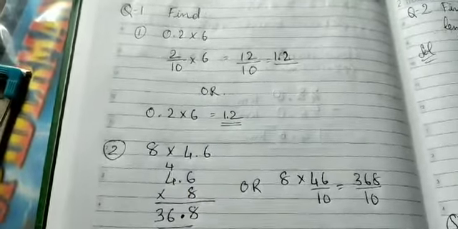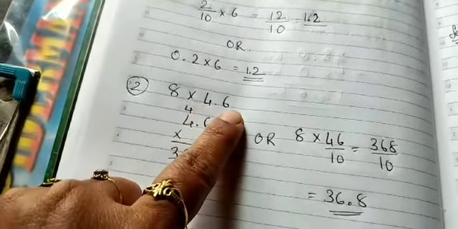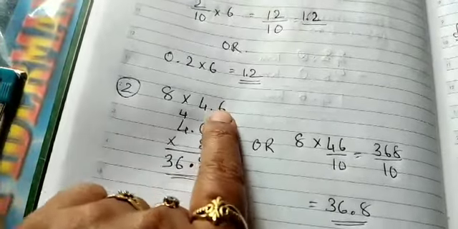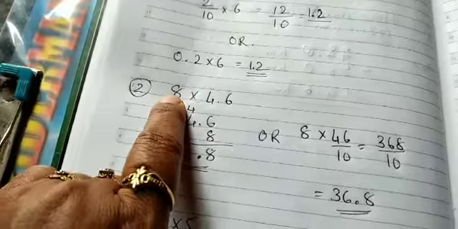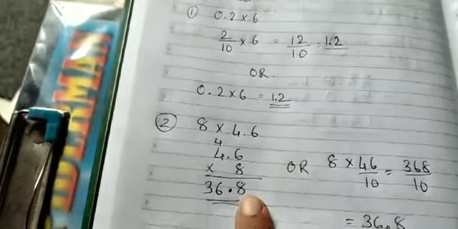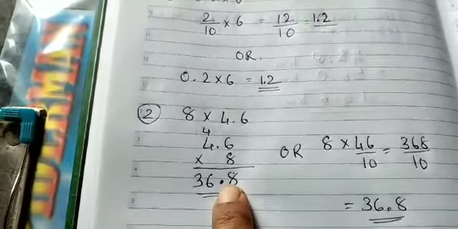Okay. Now you can see the second sum, 8 multiplied by 4.6. So you can do 46 multiplied by 8. Here also you have only one decimal place. Here you don't have any decimal place. So in all we have one decimal place. So in the answer from right hand side we will count one digit and put the point. You're not shifting it, actually you're putting the decimal point in this case.